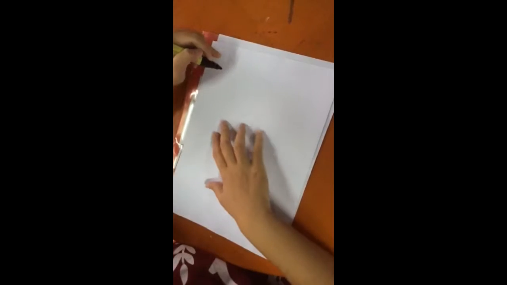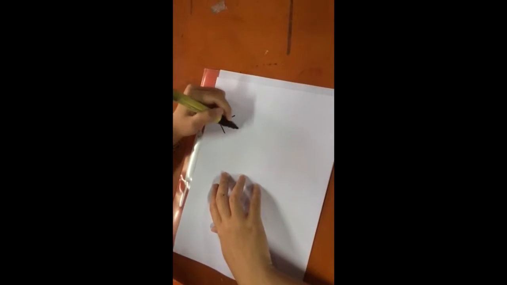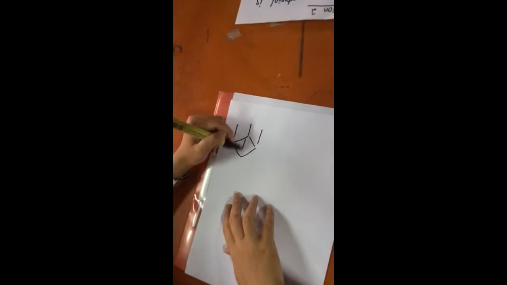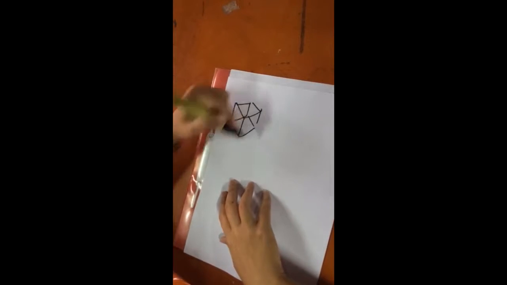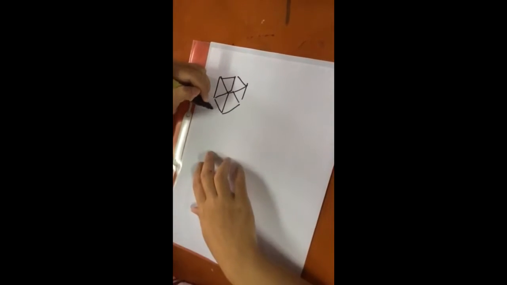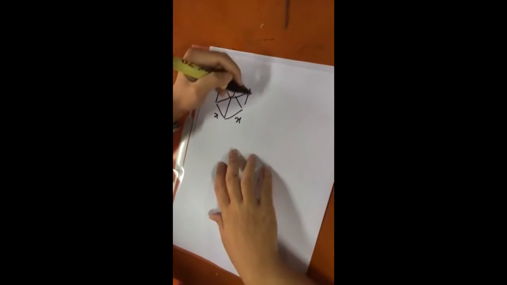So first we need to draw the box with a square base. The base is square, so the width and the length are equal. Let's say the width and the length are equal to x, and the height is h.